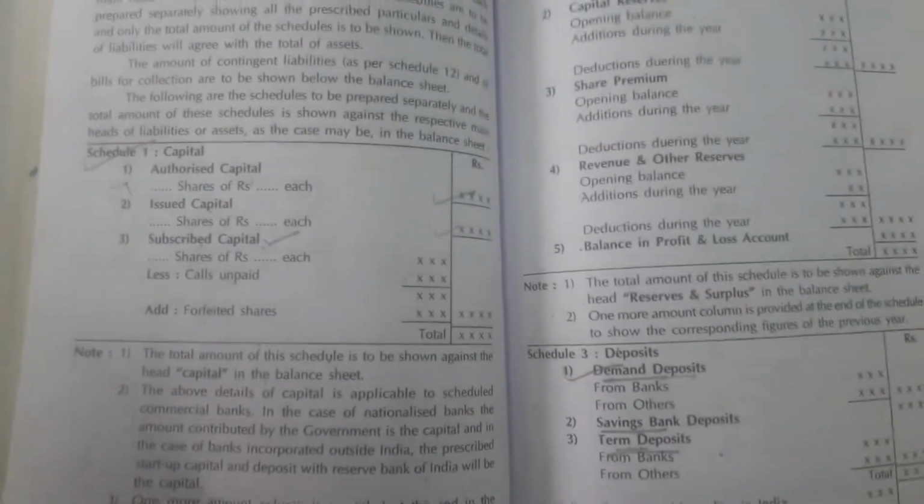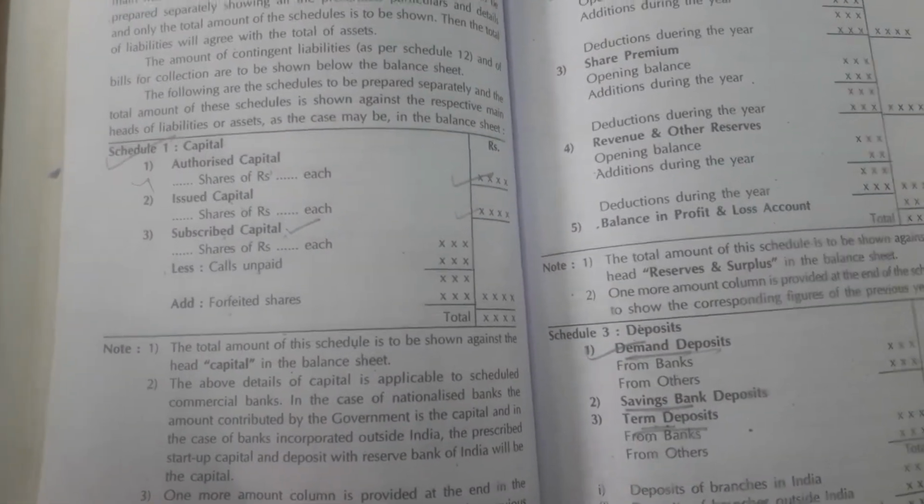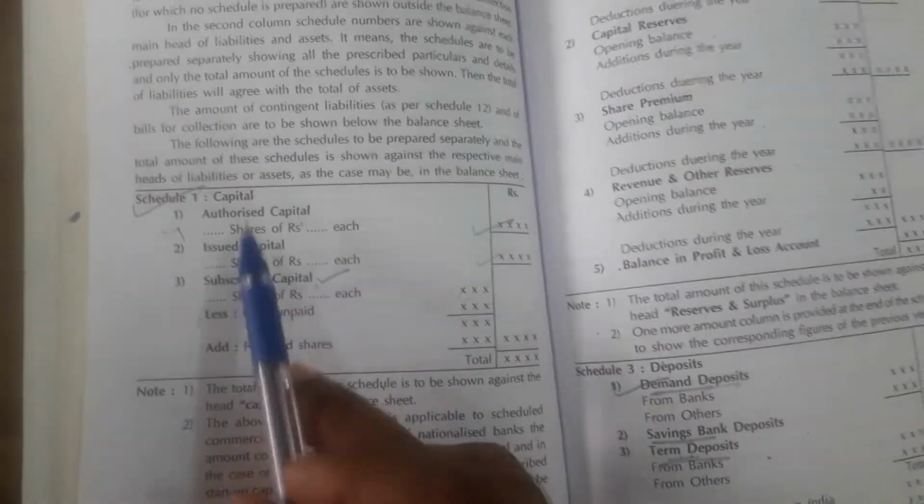Okay. Now, under capital, what will come? I have given you detailed notes of it. I had posted it in the WhatsApp group. Clear?